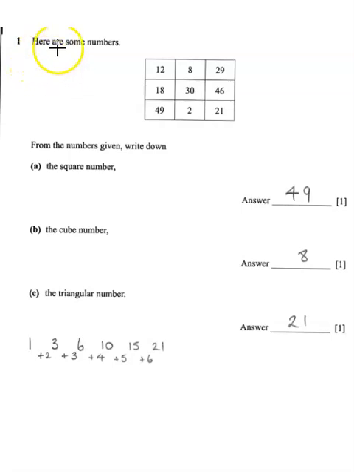Question 1 is, here are some numbers. We've got 12, 8, 29, 18, 30, 46, 49, 2 and 21. From the numbers given, write down this square number. You can see this one is 49 because 7 times 7 is 49. So this is a square number.